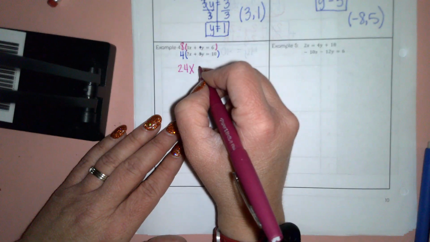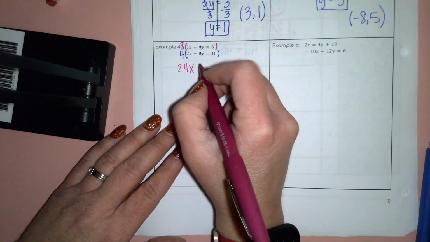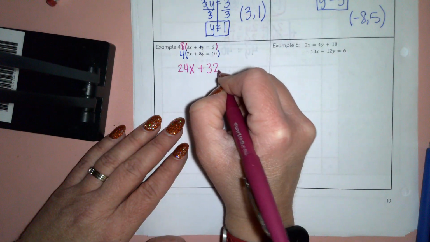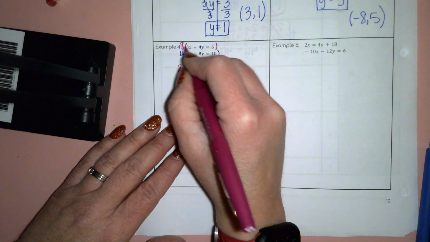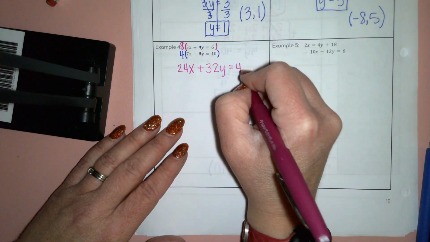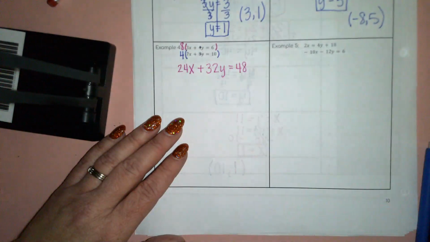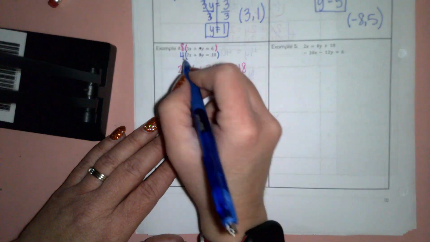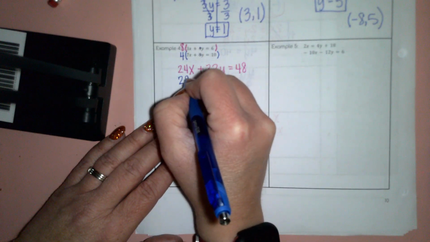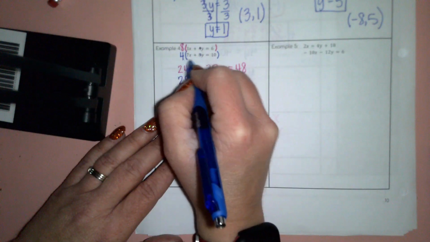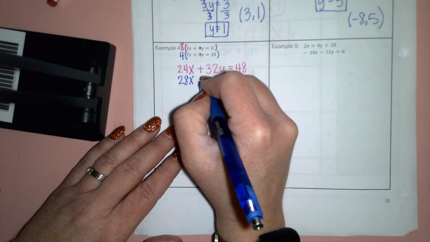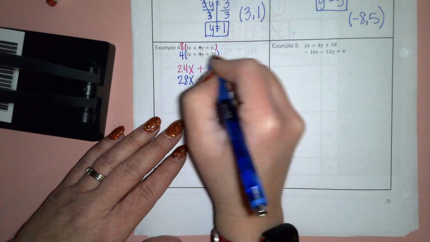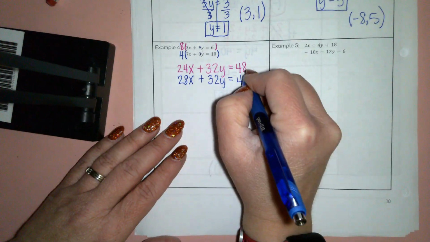So plus 8 times 4 is 32. y equals 8 times 6 is 48. Now, 7 times 4 is 28x. 4 times 8 is 32y. equals 4 times 10 is 40.